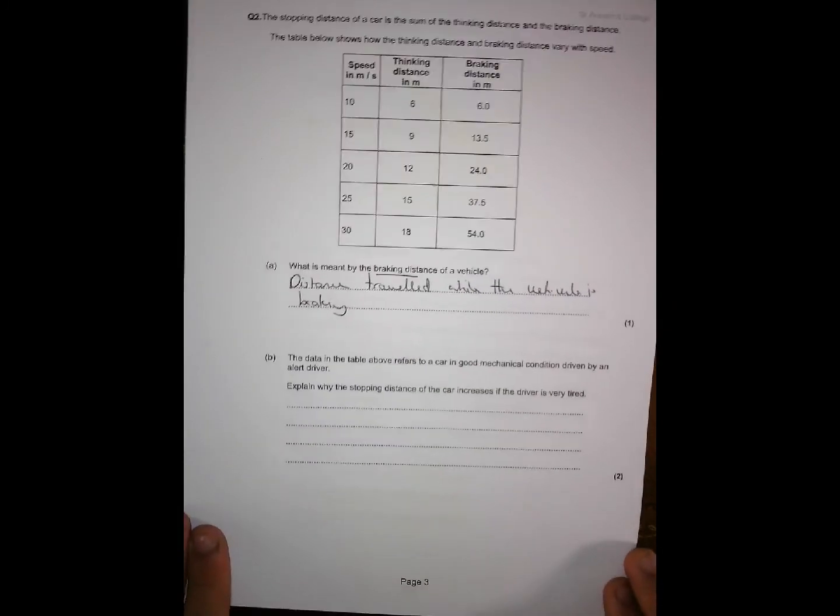Let's just recall where these definitions come from. If you're driving along the road and you see a hazard in front of you, and then you stop, there's two things that happen. There's the time it takes for you to react to seeing that hazard, and in that time you've travelled a distance. That's called your thinking distance. You then push the brakes on the car, and then the car comes to a stop.